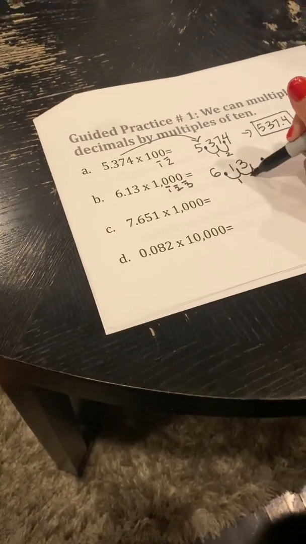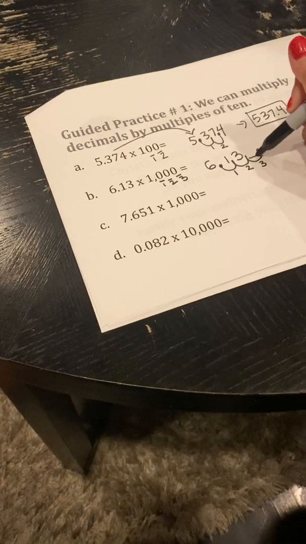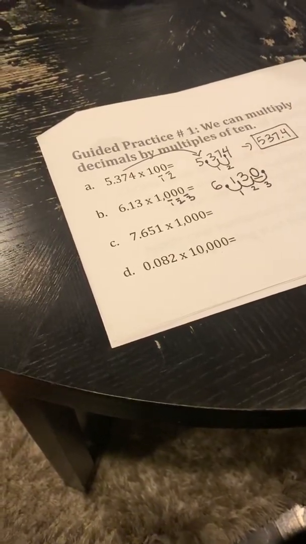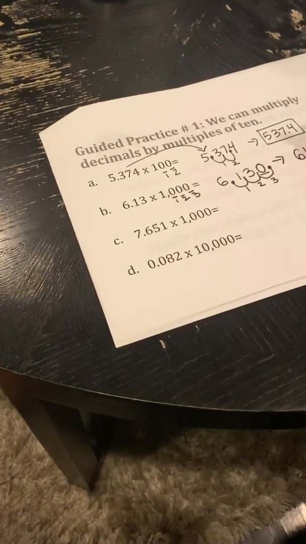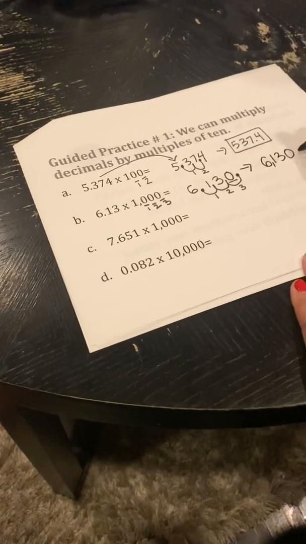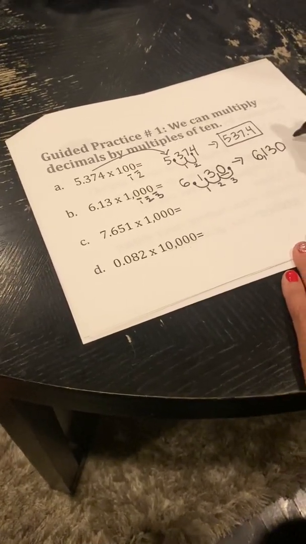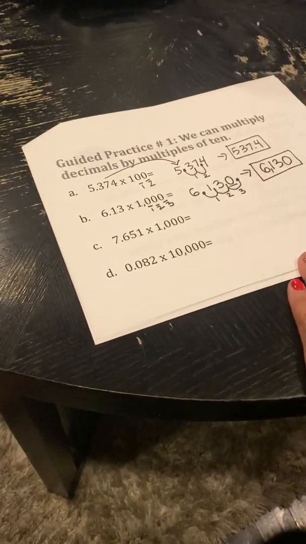This is where my decimal point stops. So I moved it over 1, 2, 3 place values. If I notice here, I have an empty place value. I have to put a 0 here in the place value. All right, so my final answer is going to be 6,130. I don't need to put a decimal point here because I don't have any parts. There's no decimal part, so I don't need to put the decimal here. I can just write it as a whole number.